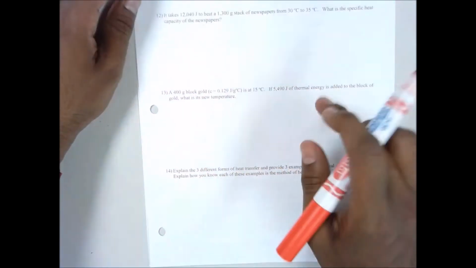These questions 11, 12, and 13 require you to use Q is equal to MCT.